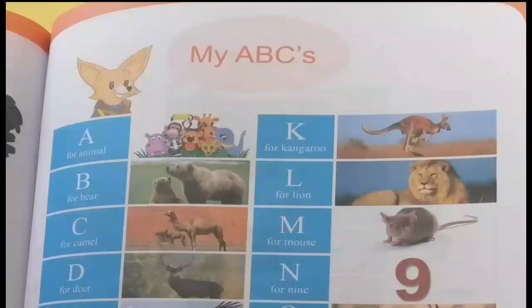Page 95, صفحة 95. My ABCs, أبجديتي أو حروفي الأبجدية. A for animal, بمعنى أن الكلمة animal تبدأ بالحرف A.